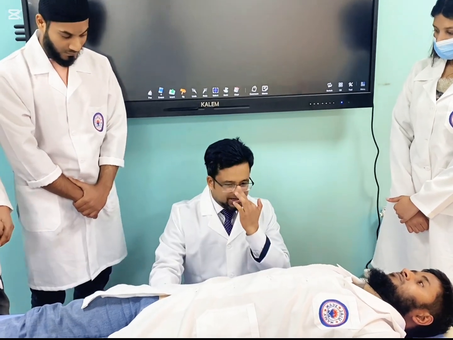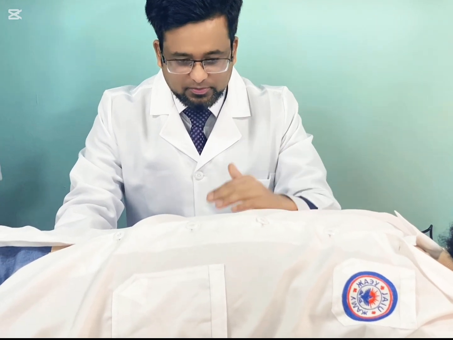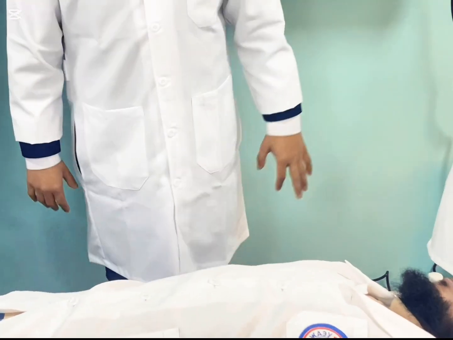But if you want, you can do it this way as well. You can sit here and keep your eye at the same level as the patient's chest. If you do it this way, you can see the chest movement more correctly: inspiration, expiration, inspiration, expiration. So this is the respiratory rate. You can count, then multiply. If you count for 30 seconds, multiply by 2, then it will be the total respiratory rate of the patient. Okay, everyone?